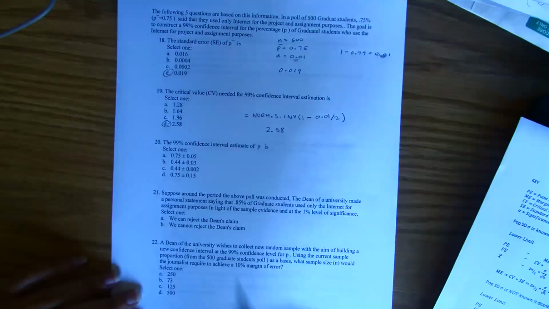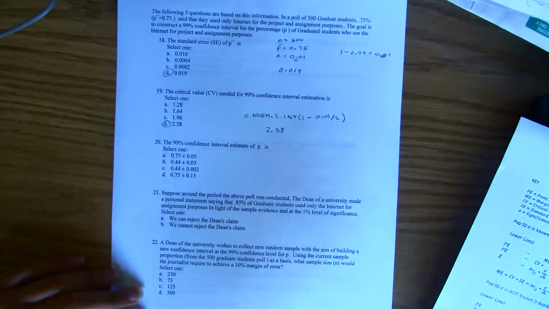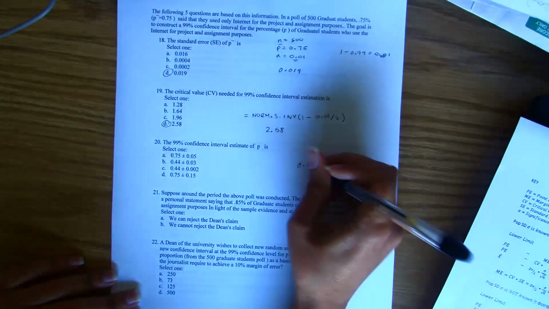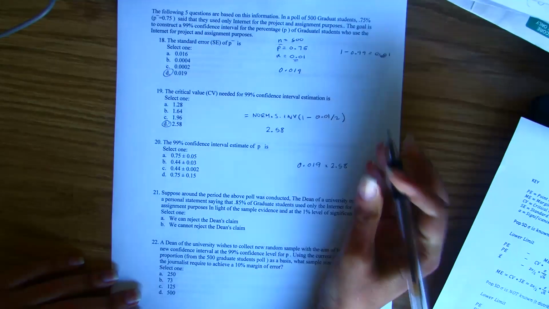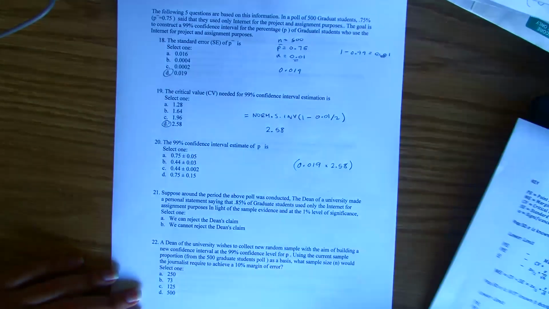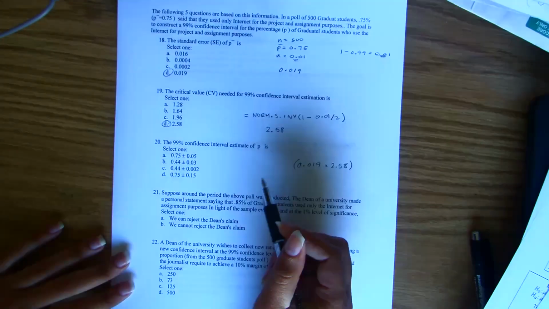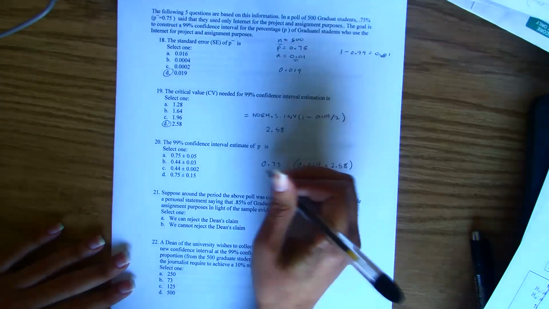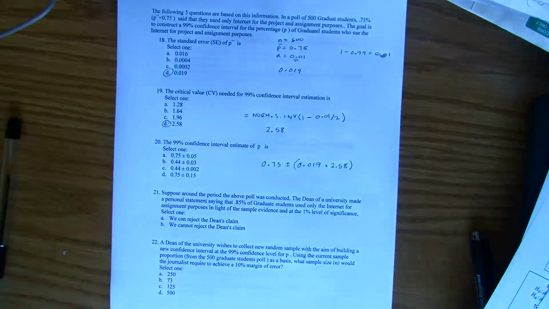So critical value times the standard error, what we just calculated in these two, is going to give us our margin of error. So that means we need to multiply 0.019 times 2.58 to do this. And we're going to be adding and subtracting from p bar. So what is our p bar? Our p bar is 0.75. So 0.75 plus or minus this. Let's go to Excel to get the margin of error.